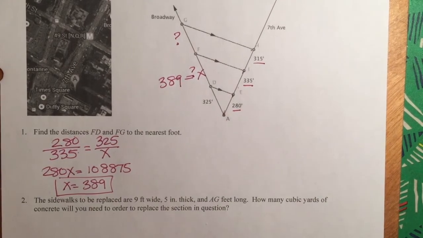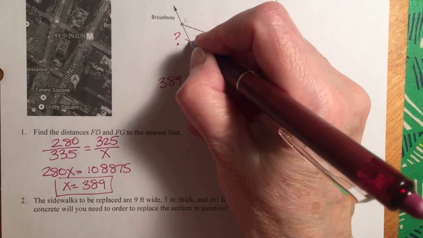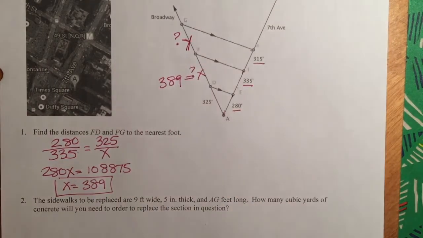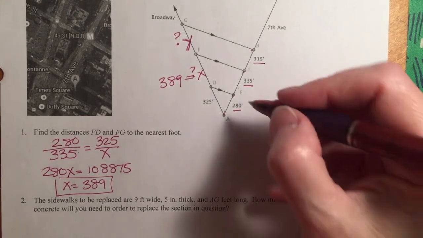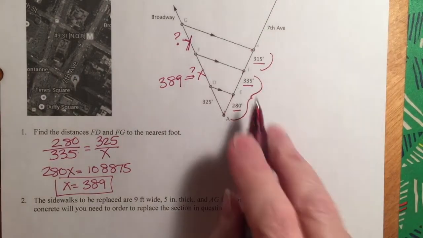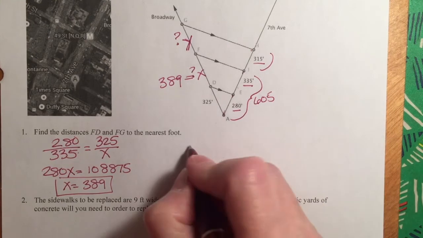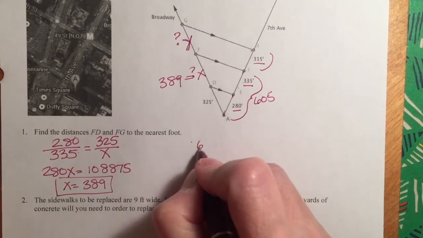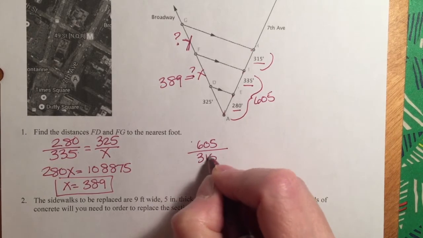Nice. Okay, now we need to figure out this one. Let's call it Y. Well, we can set this up as this length compared to this length. And these two numbers added together are 605. So we can say, well, 605 compared to 315, right?